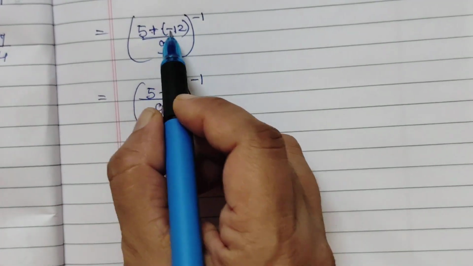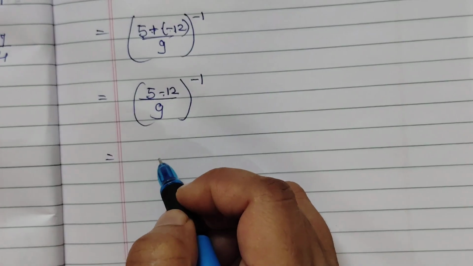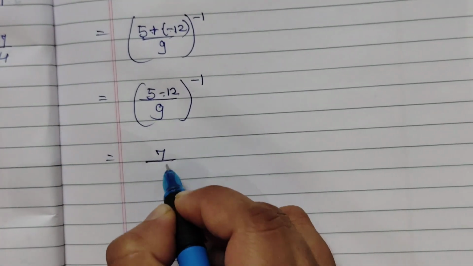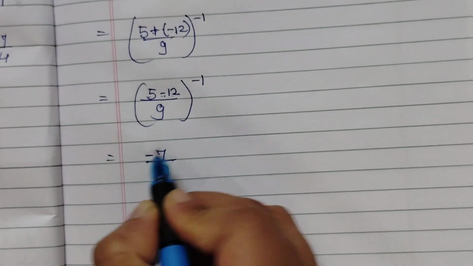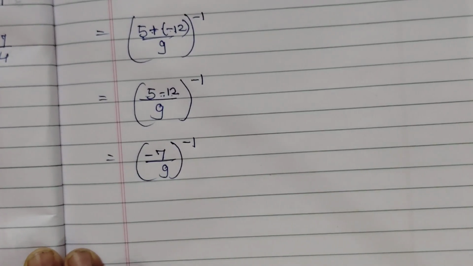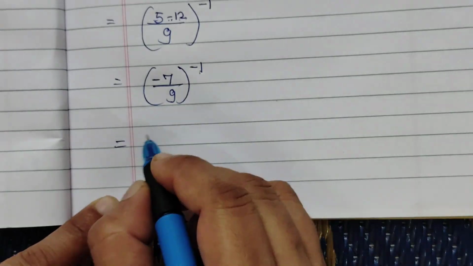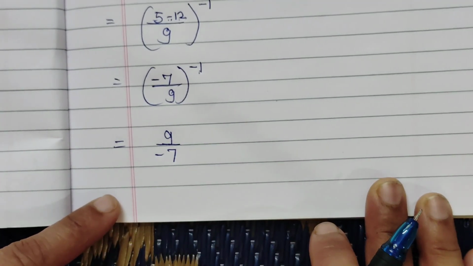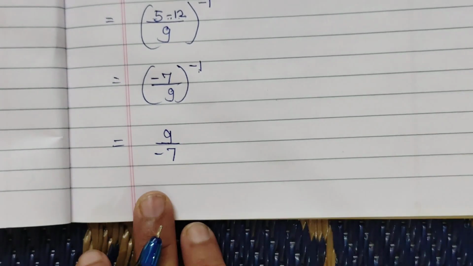This plus minus minus. Okay, now 12 minus 5, how much? 7. Okay, upon 9. Who is bigger? 12. What is the sign of 12? Minus. So I will write minus 7 upon 9 the whole raised to minus 1. Okay, now I will remove this one. It will reciprocate. So I will get 9 upon minus 7. So this is the left hand side we got.